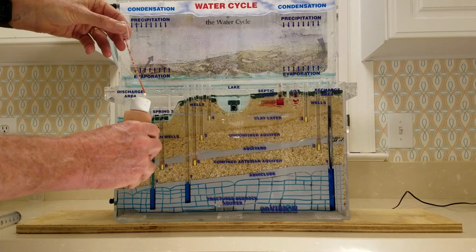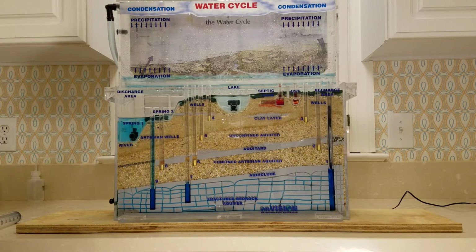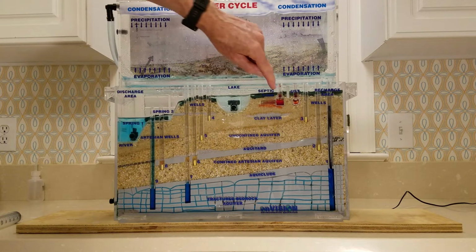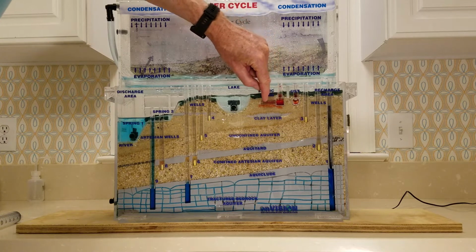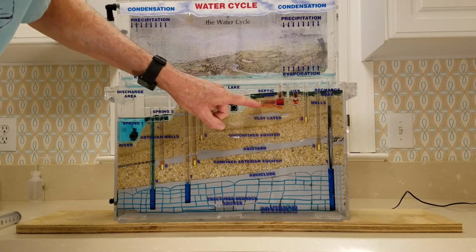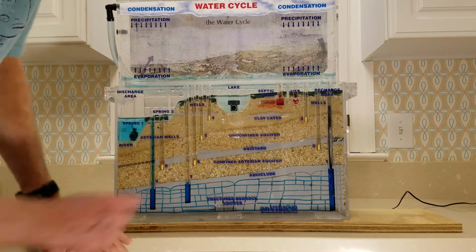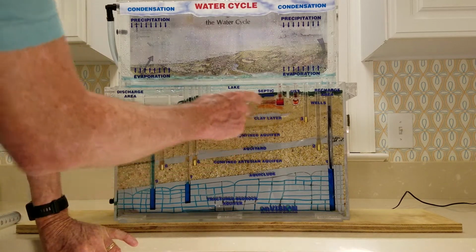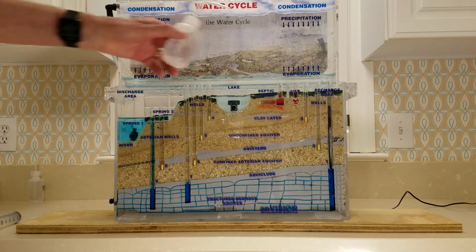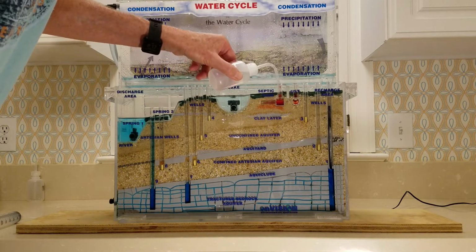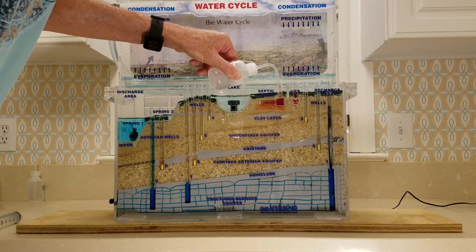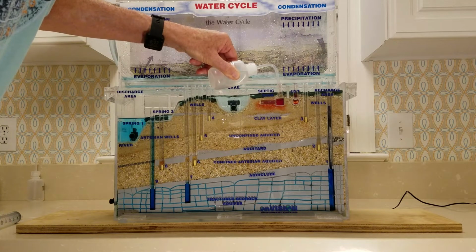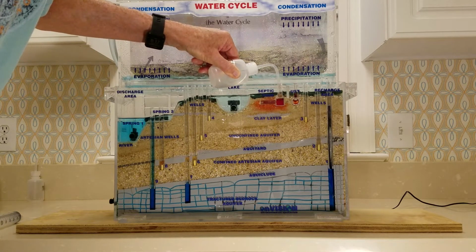It's starting to work already pretty good. We have water in the septic tank, and then it's going out to the drain field and percolating down through the soil, and that's where the bulk of treatment is happening. Okay, and that's exactly what it should be doing. As it goes through the soil, the organics will begin to break down, the nutrients will break down or be converted.